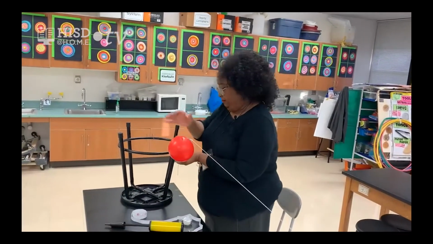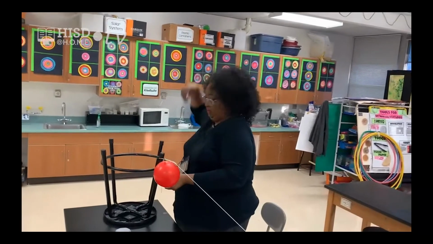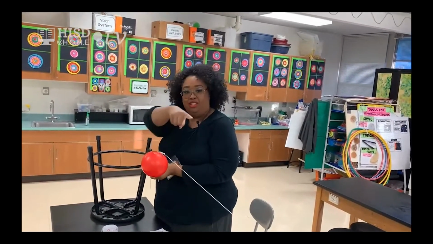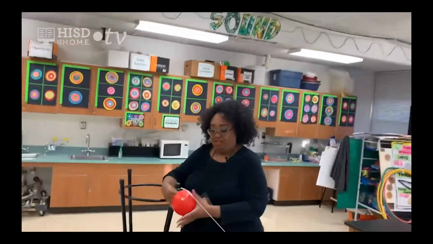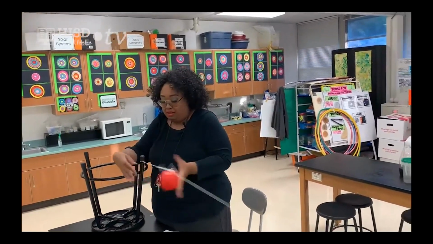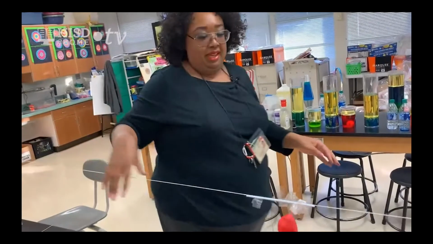Tape, tape, tape. Ready for launch? Watch the cord. Ready? 10, 9, 8, 7, 6, 5, 4, 3, 2, 1. Oh, we have 1 meter and a half, 1.5 meters.